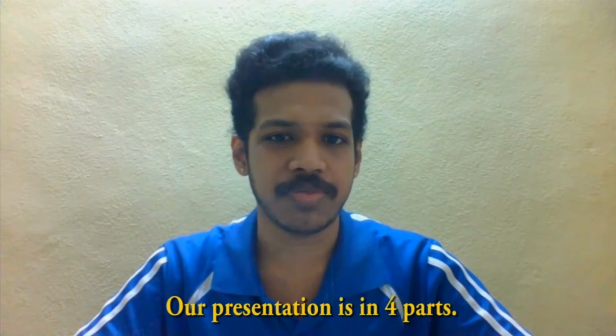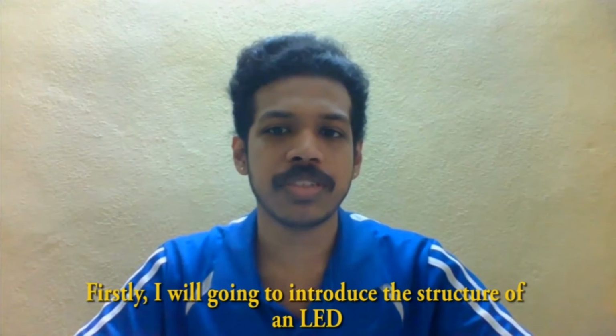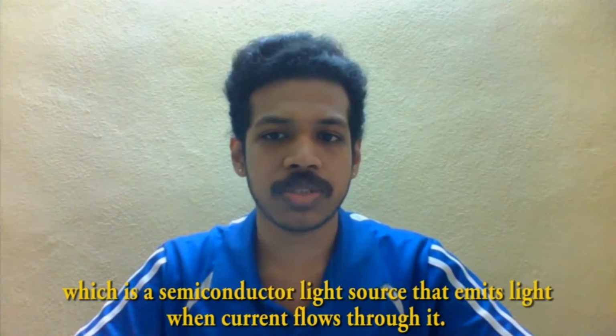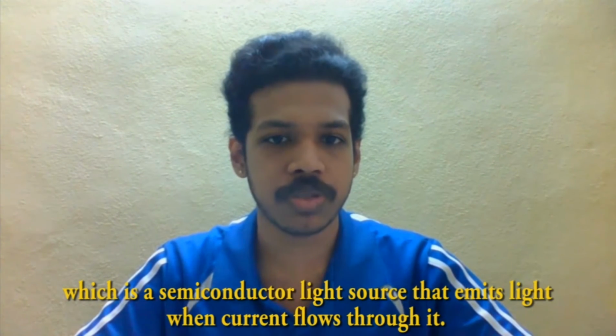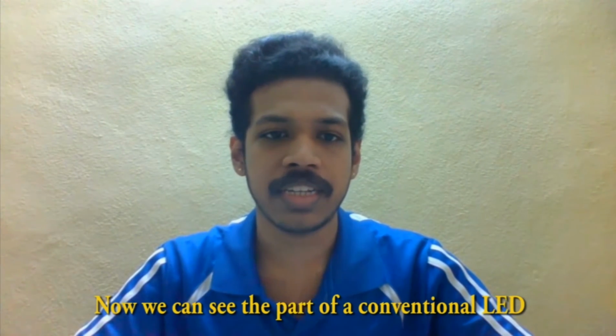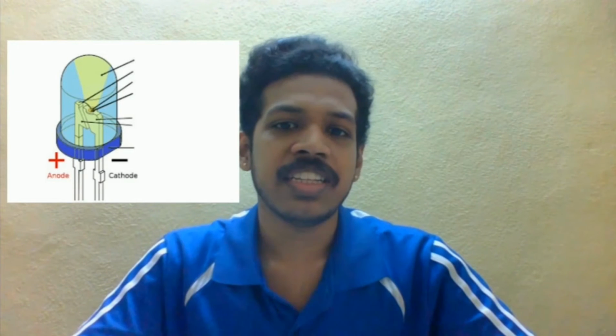Our presentation is in four parts. Firstly, I am going to introduce the structure of an LED, which is a semiconductor light source that emits light when current flows through it. Now we can see the parts of a conventional LED on my left-hand side.